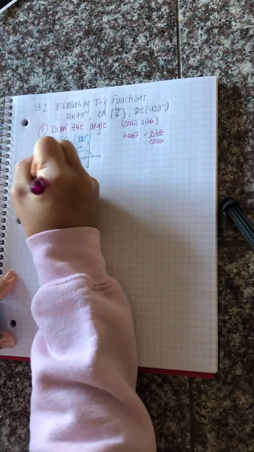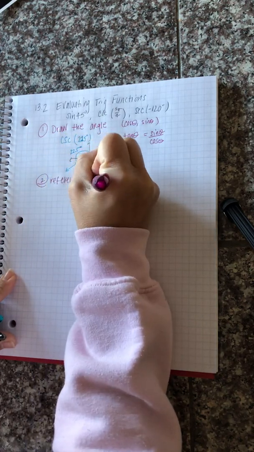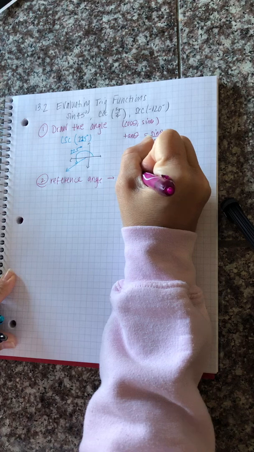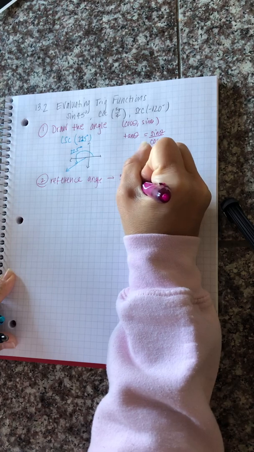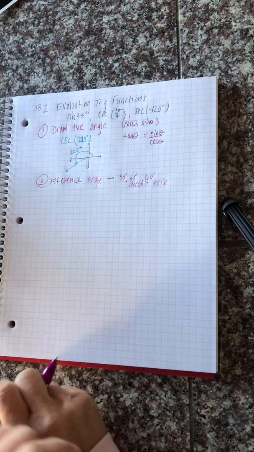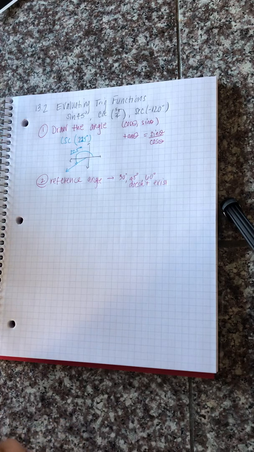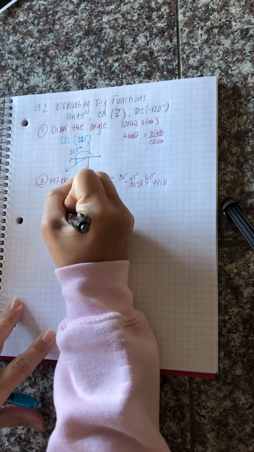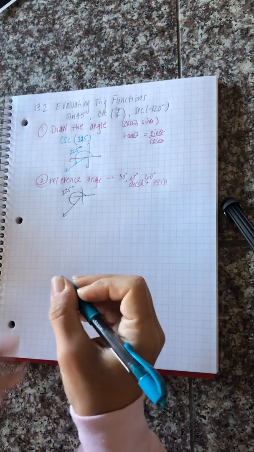Step 2, determine the reference angle. And the reference angle should be 30, 45, 60, or doesn't exist. Your reference angle is going to be 30, 45, 60, or doesn't exist. So in this particular problem, for 225 degrees, I'm going to draw the triangle.